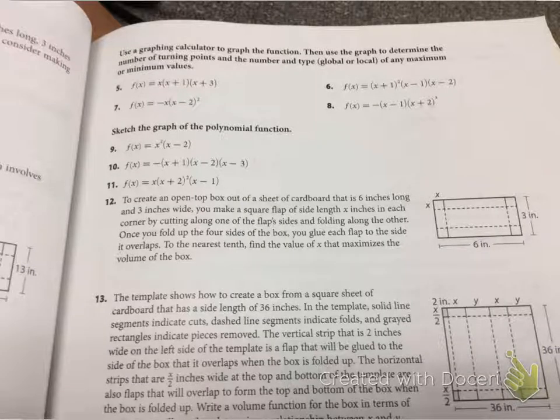Okay, so this is just a little guide to solving number 12 on 5.2, the bookwork. The general gist of 12 is that you're creating an open-top box out of a sheet of cardboard that's 6 inches long, you can see right here, and it's 3 inches wide. So you can see 3 inches right here.